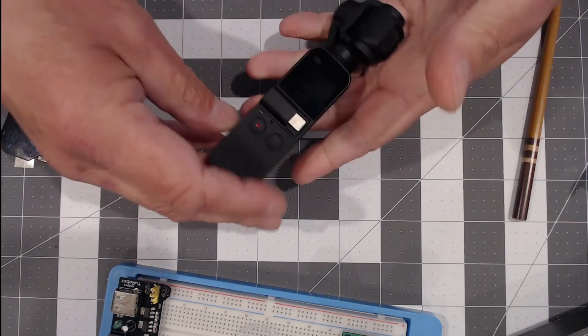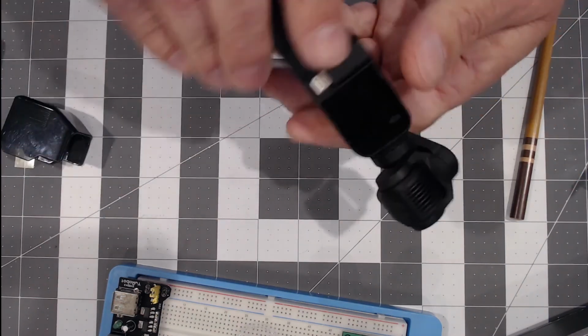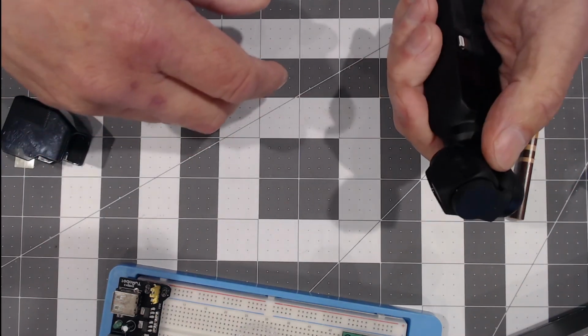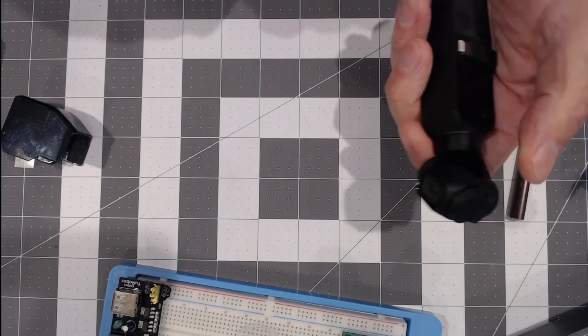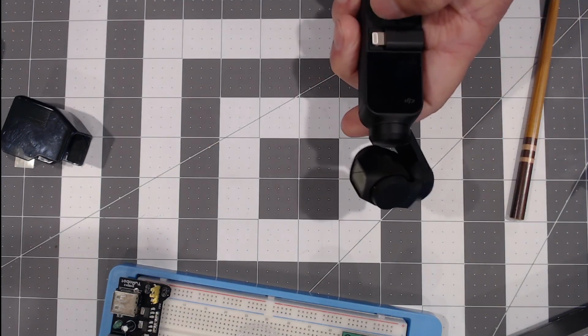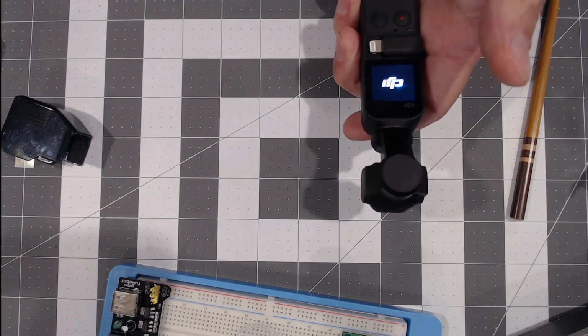This is the DJI Osmo Pocket. If you're familiar with DJI from drones, from gimbal platforms, they make professional gimbal platforms. So this is a fully stabilized gimbal camera.